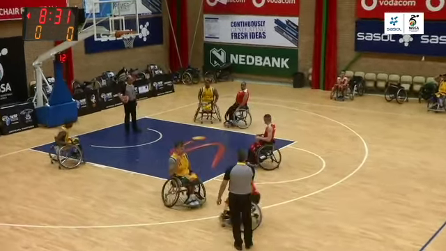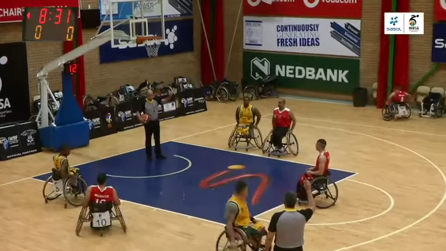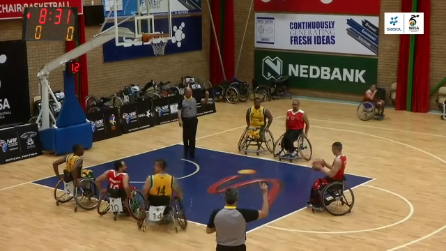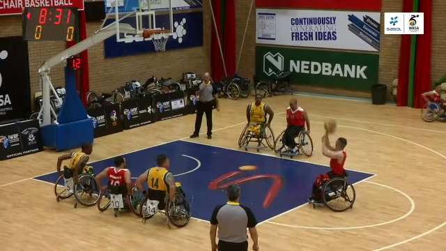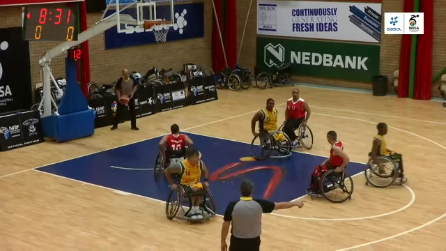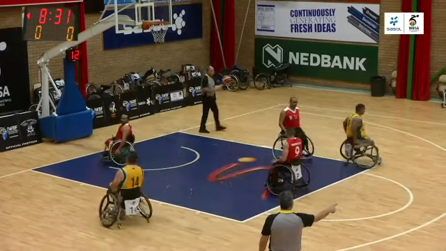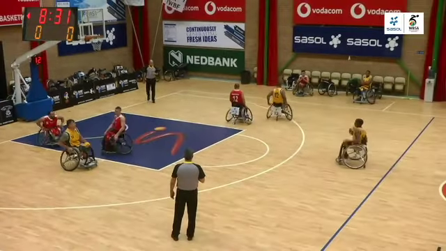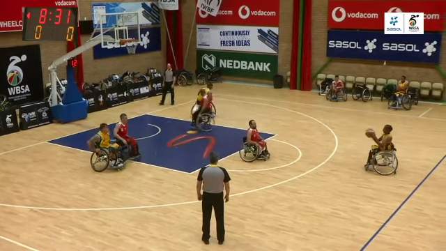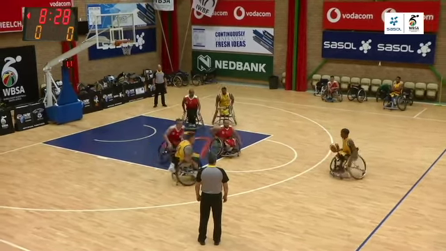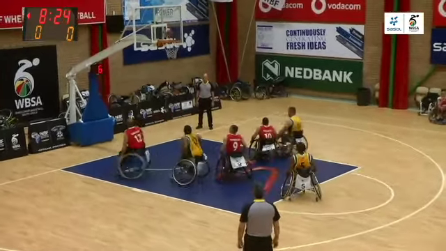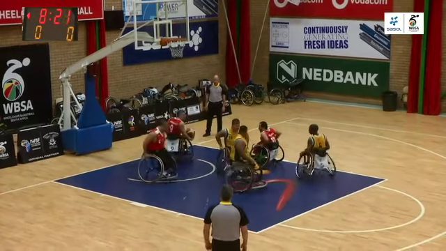So for every foul in the act of shooting, the player that was fouled will have 1 free throw. Every point scored beyond the arc, in the arc will be 1 point, and the traditional 3-pointer will only carry a 2-point score. So, as it stands, looks like the score that they made earlier didn't count. So Morocco 0, South Africa 2. So South Africa 1 now.